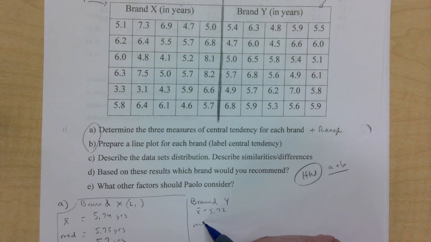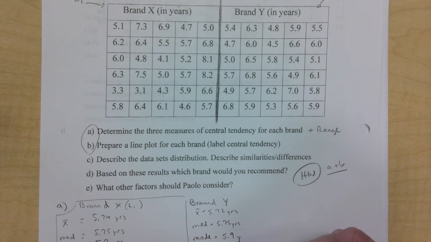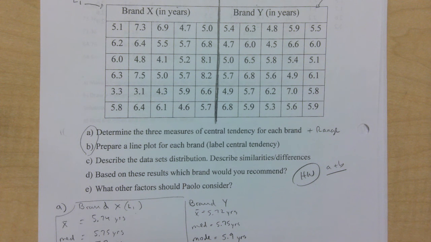The median is 5.75, and that's all in years, right? And your mode is 5.9 years, and it's imperative that you arrange it.